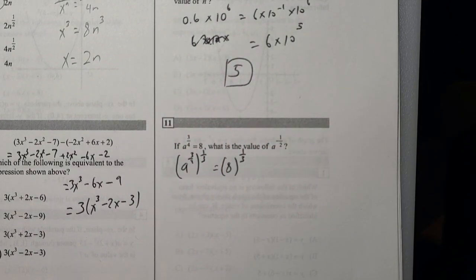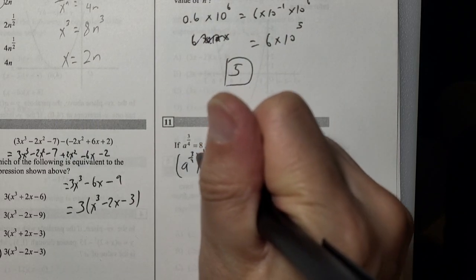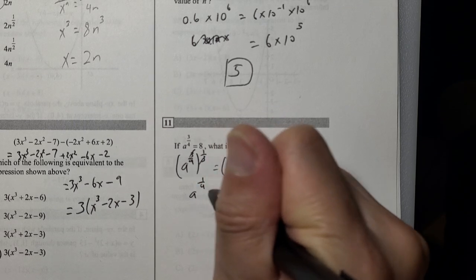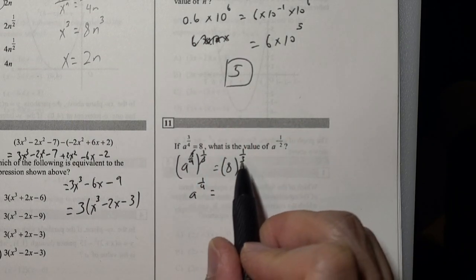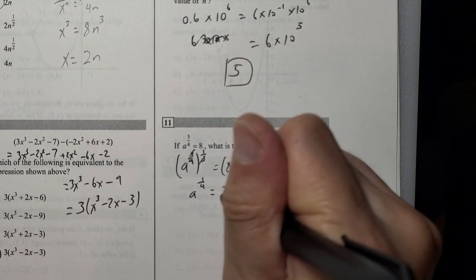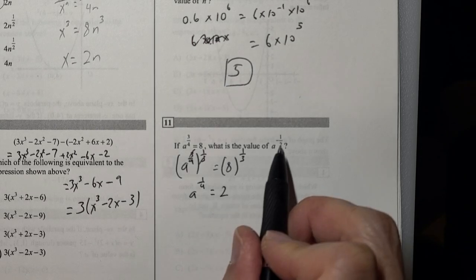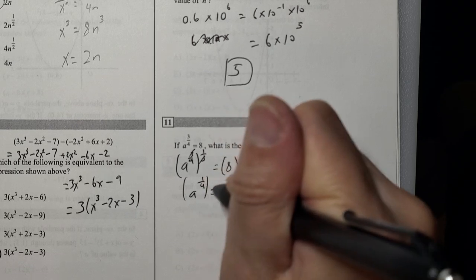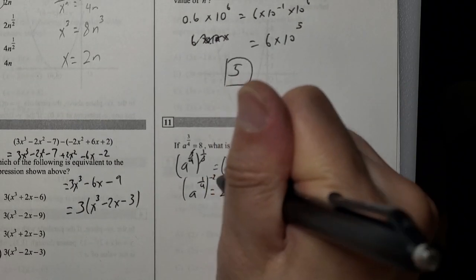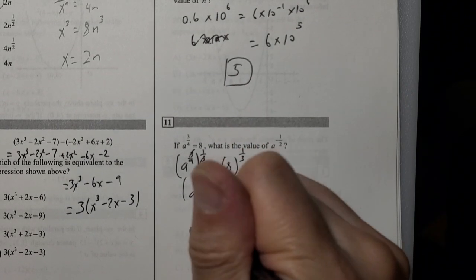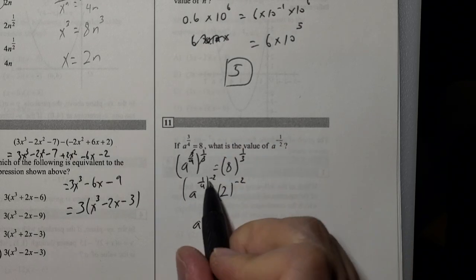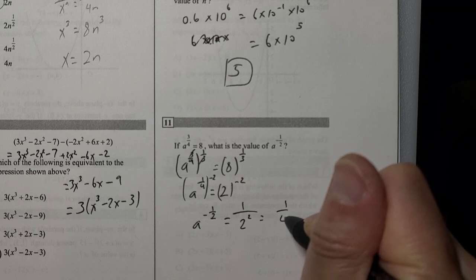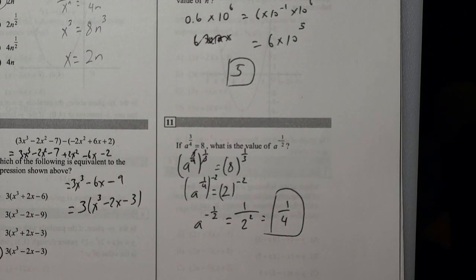This is totally valid. Okay, so this is a 4, by the way. So this would cancel, so it would be a to the 1/4. What's 8 to the 1/3 power? That's cube root of 8, which is 2. Okay, now how do I get to minus half from 1/4? Well, I can just raise to the power of minus 2 on both sides. Right? So this would be a to the minus half. I multiply these two numbers, it is 1 over 2 squared, which is 1/4. That's the answer.